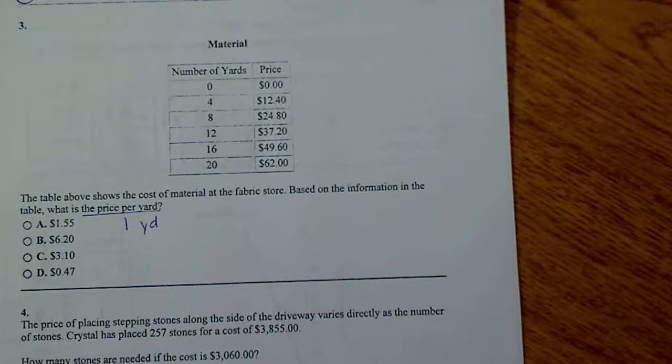It says, do you remember that the unit rate is also known as constant rate and direct variation? It's the price for 1. So if I were asked to find the unit rate for something, that's asking me how much for 1. So that's what's going on in number 1. We're just asked how much for 1 unit of material given the number of yards and prices.